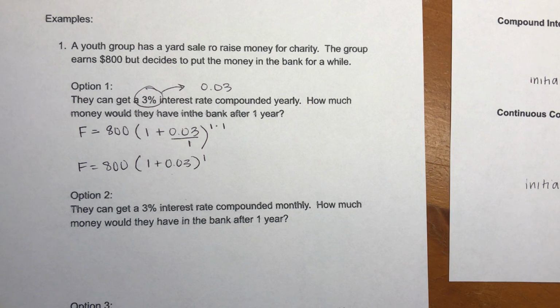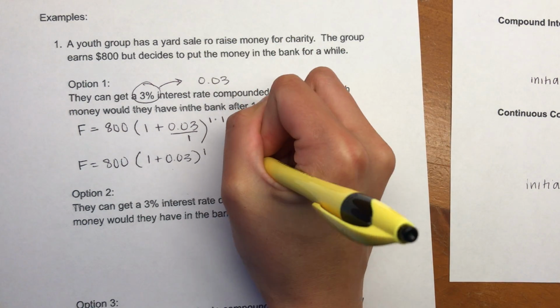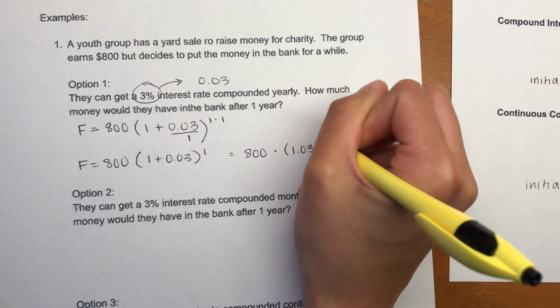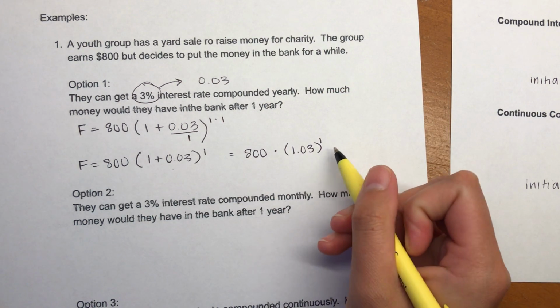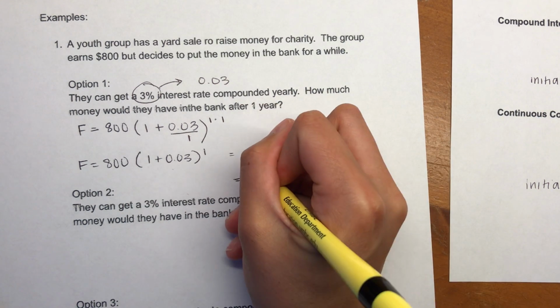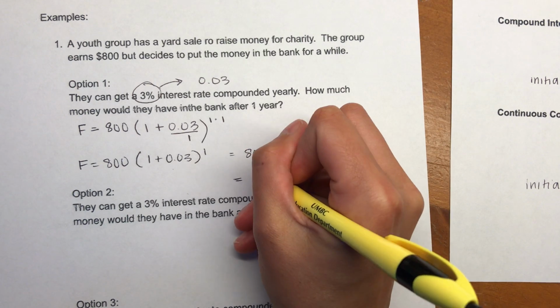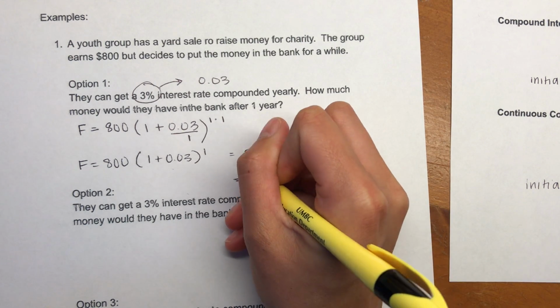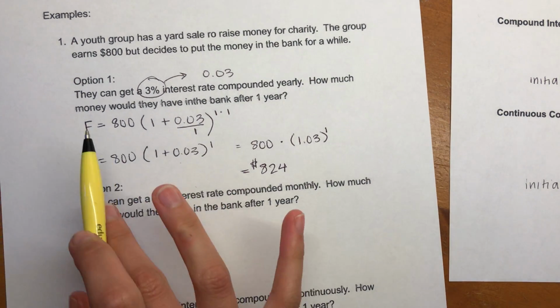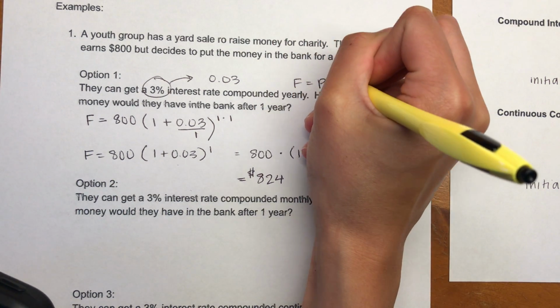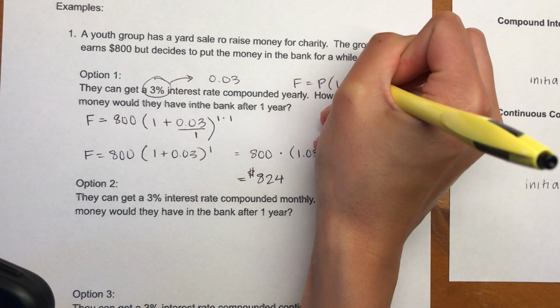And I'm going to calculate this. I got 800 times 1.03 to the first power. So that's just 1.03. And 800 times 1.03, if I do that on my calculator real quick, is 824. And this is dollars. Okay, so this is my formula from the other day or yesterday or whenever you watched the video.